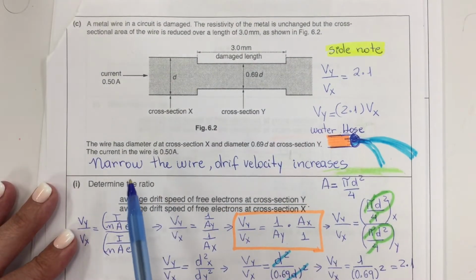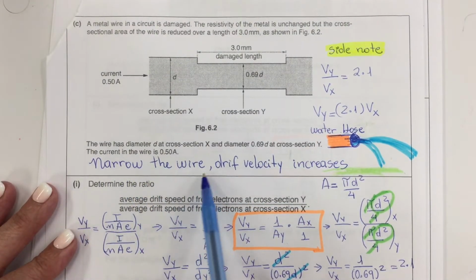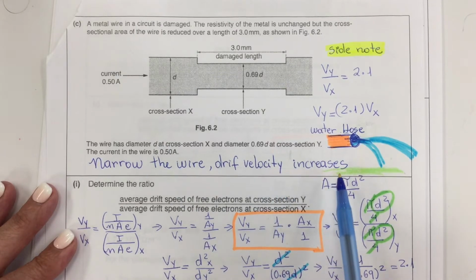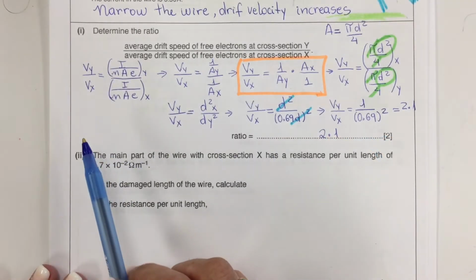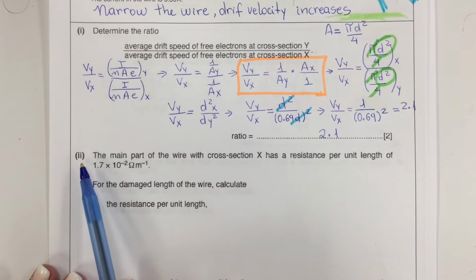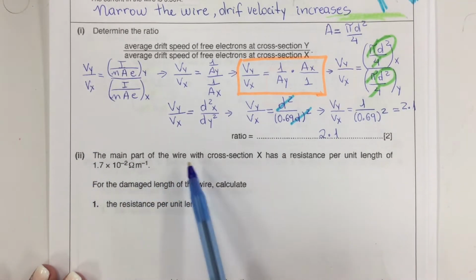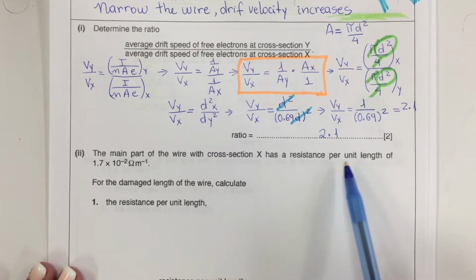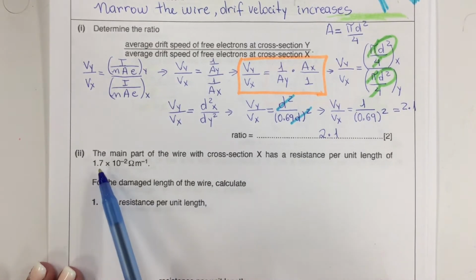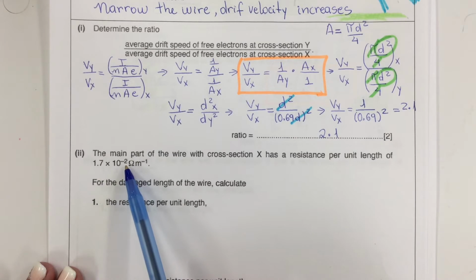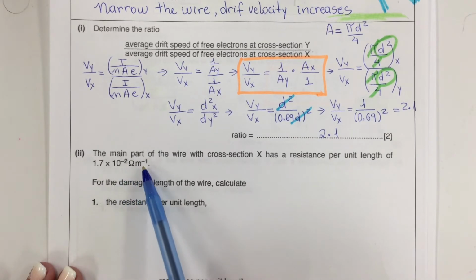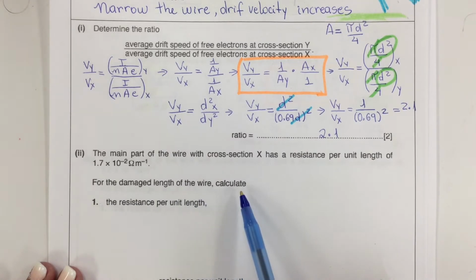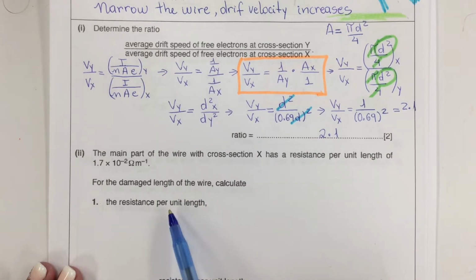Very important note: narrow the wire, drift velocity increases. Question C, 2 I's. The main part of the wire with cross-sectional area X has a resistance per unit length of 1.7 times 10 to the negative 2 ohms per meter. For the damaged length of the wire, calculate 1. The resistance per unit length.